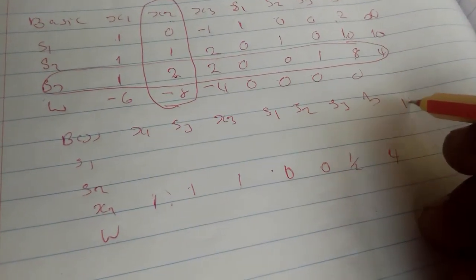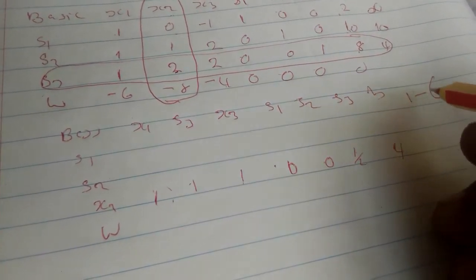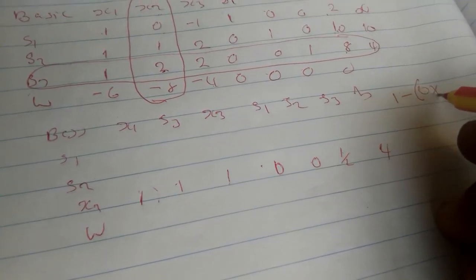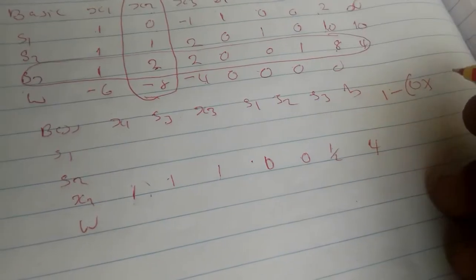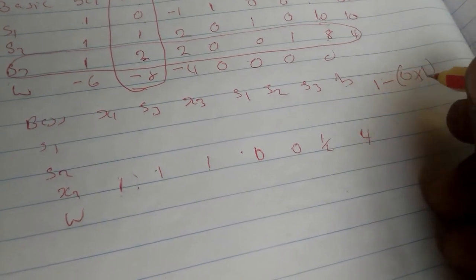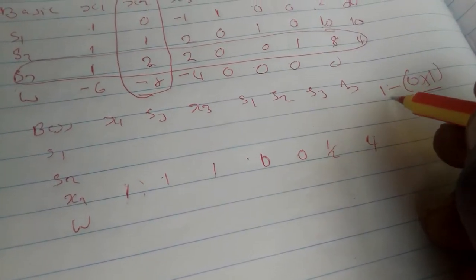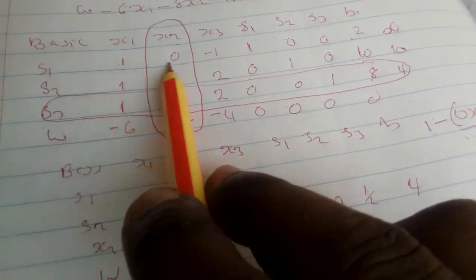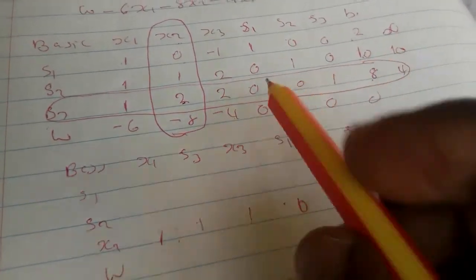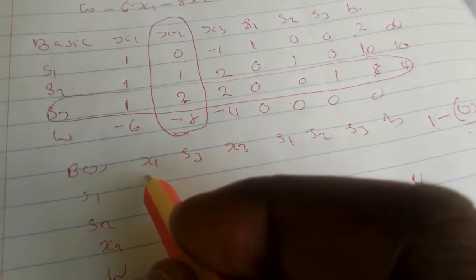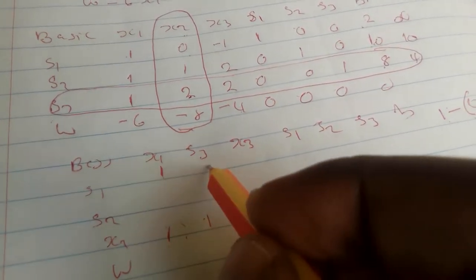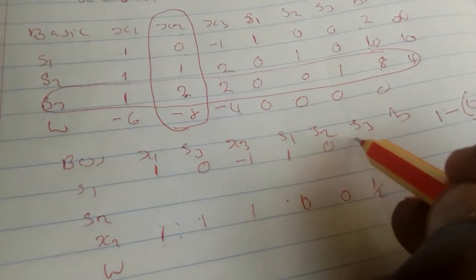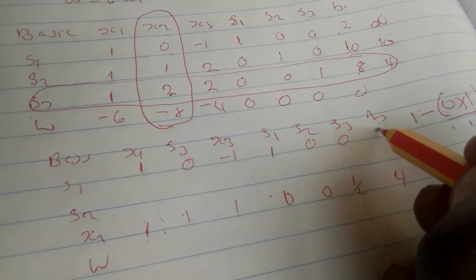We take 1 minus, in the bracket, this 0 times this one divided by the pivot. So already we get 0. So here this row will remain the same. So we can get 1, 0, negative 1, 1, 0, 0, 2.